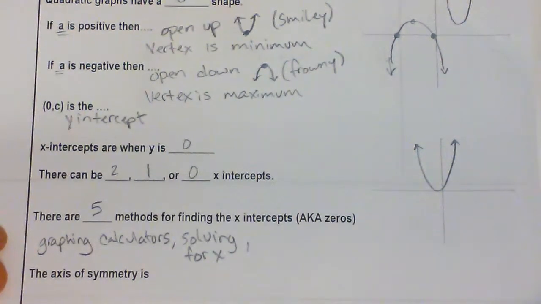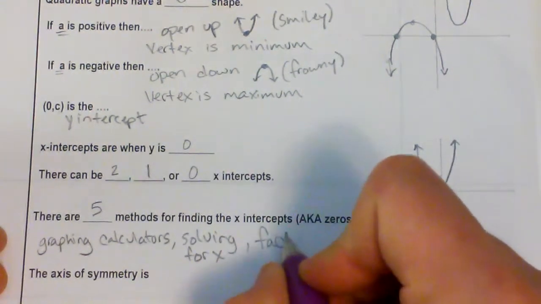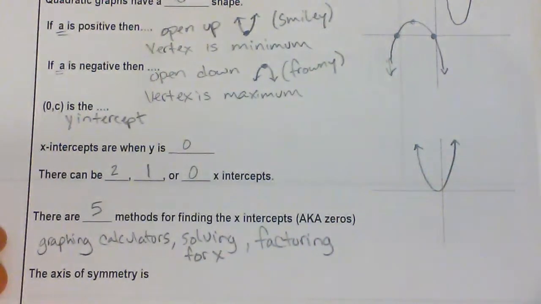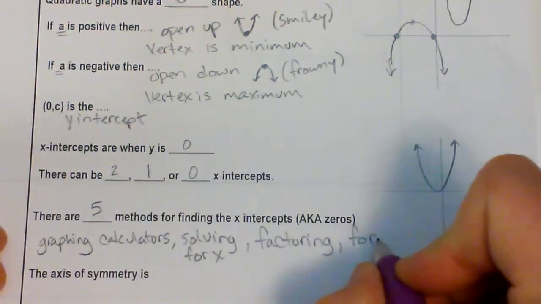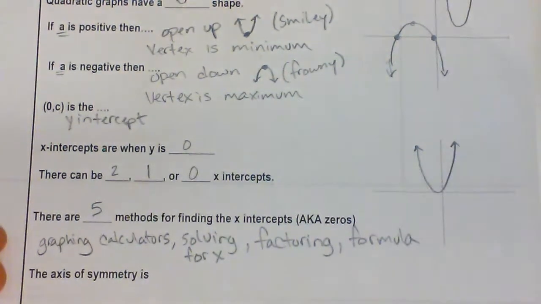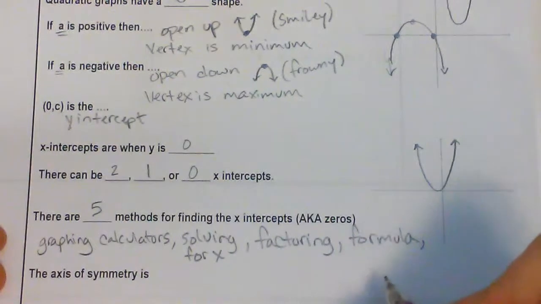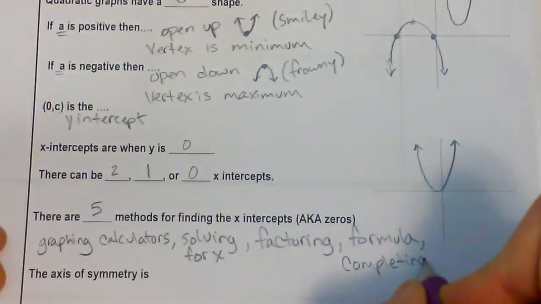Then in the next unit, we get into factoring. That's a great quick way for some, but not all, quadratics. Then we have the quadratic formula. And the last one, an adaptation on solving for x, is called completing the square. And this works for some.